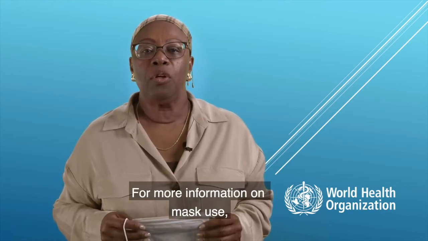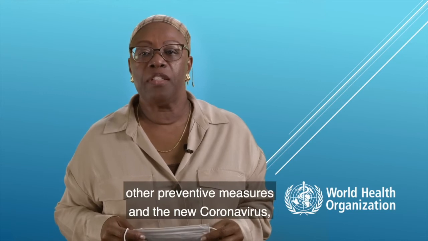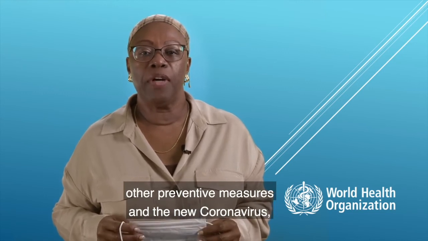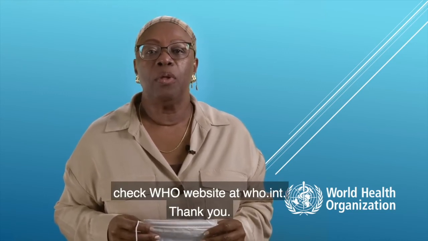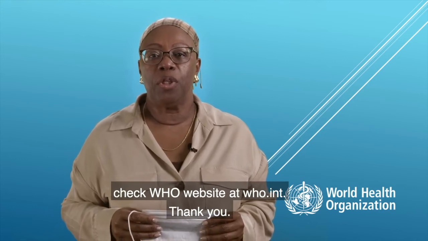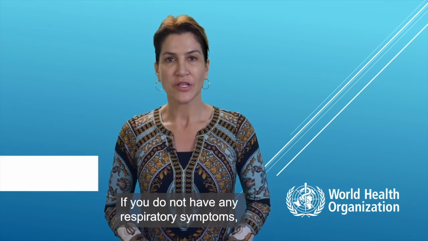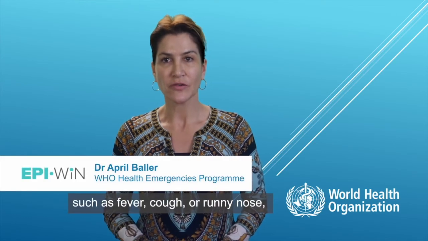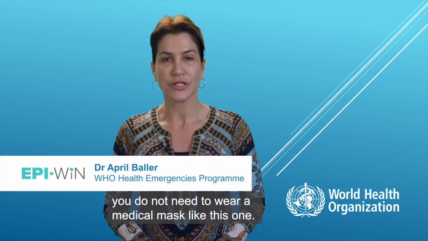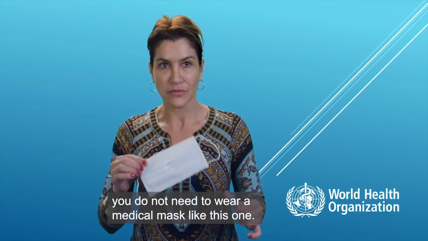For more information on mask use, other preventive measures, and the new coronavirus, check the WHO website at who.int. If you do not have any respiratory symptoms such as fever, cough, or runny nose, you do not need to wear a medical mask like this one.